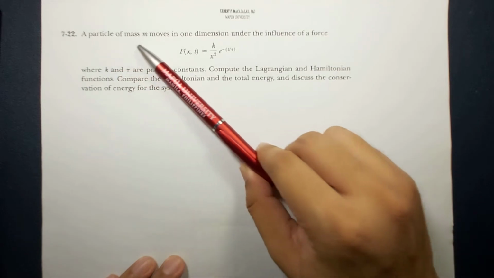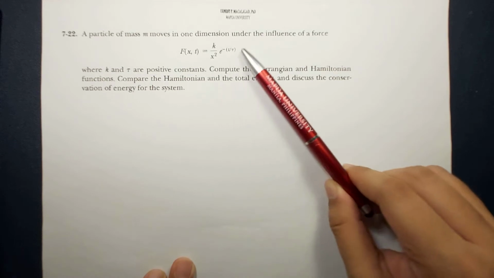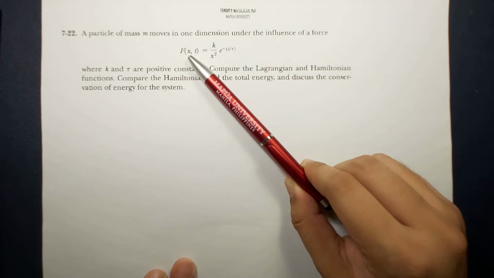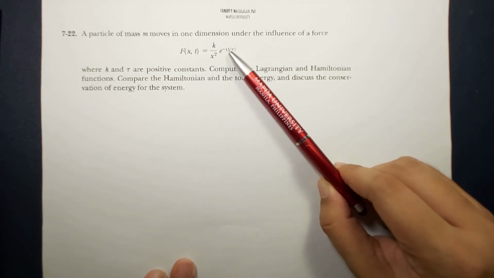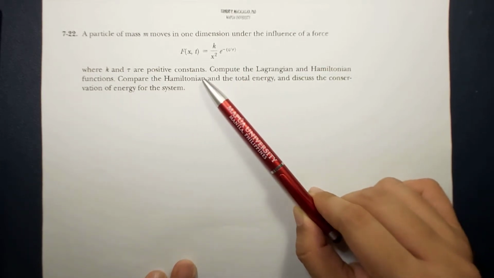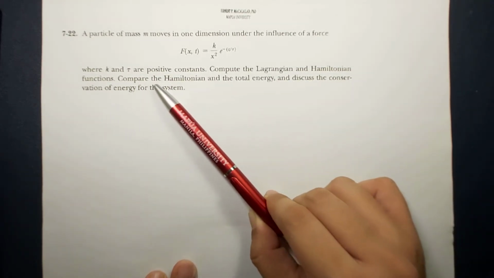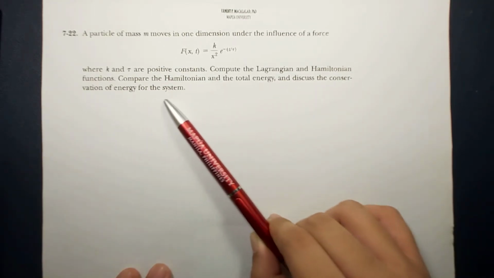The problem reads: a particle of mass m moves in one dimension under the influence of a force given by F, a function of x and t, equal to k over x squared e to the negative t over tau, where k and tau are positive constants. So here we compute the Lagrangian and Hamiltonian functions, compare the Hamiltonian and the total energy, and discuss the conservation of energy for the system. Okay?